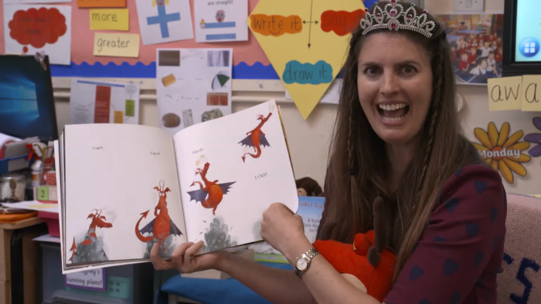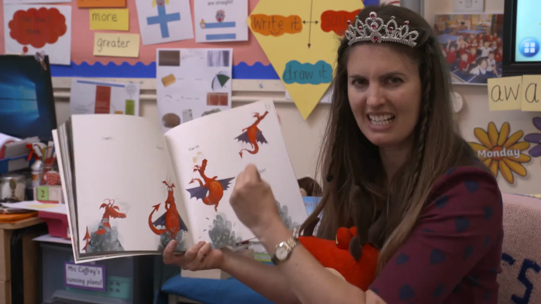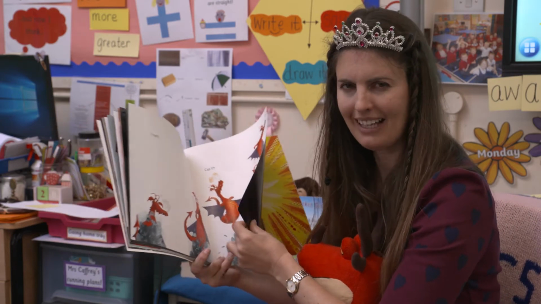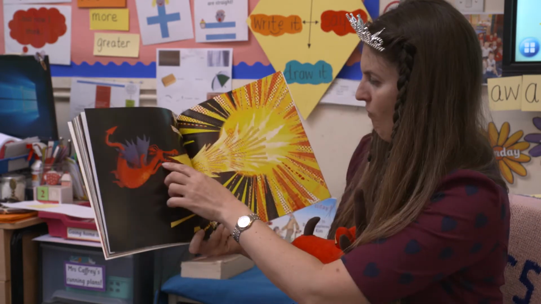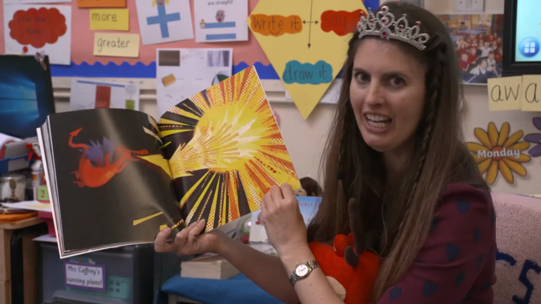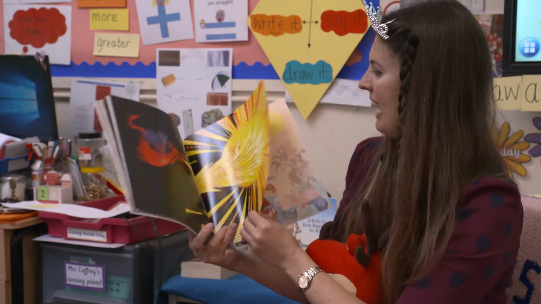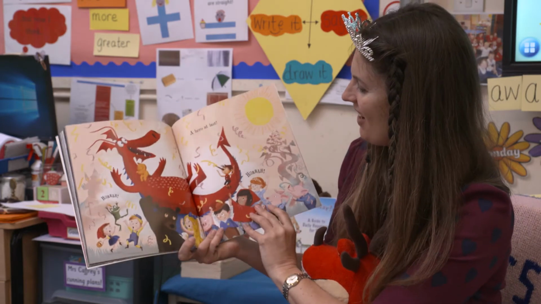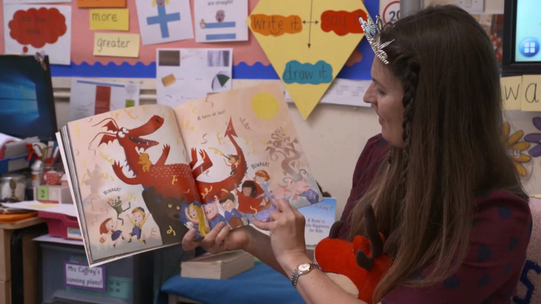I can! Yes! He's got a can-do attitude. He's having a go. He can do it. That's what we all need, isn't it? Look, he's breathing his fire back onto the sun. And do you think he'll make it light up again? Yay! Hurrah! A hero at last!